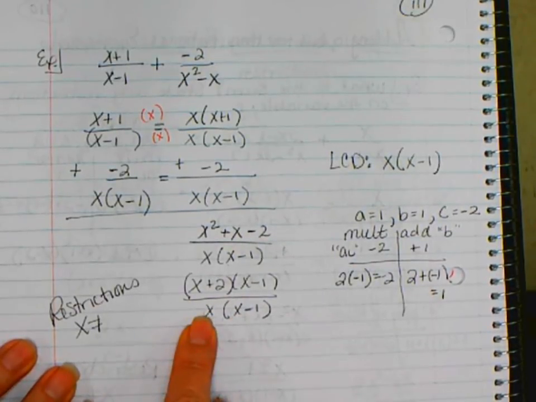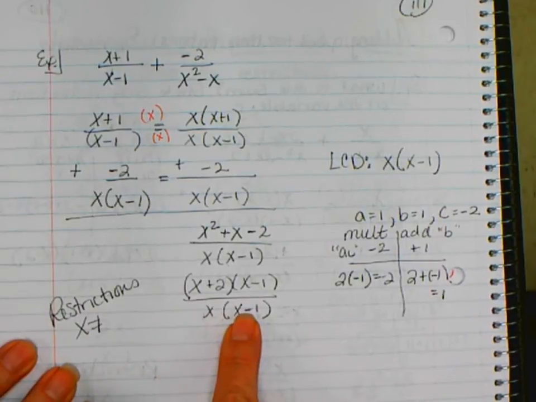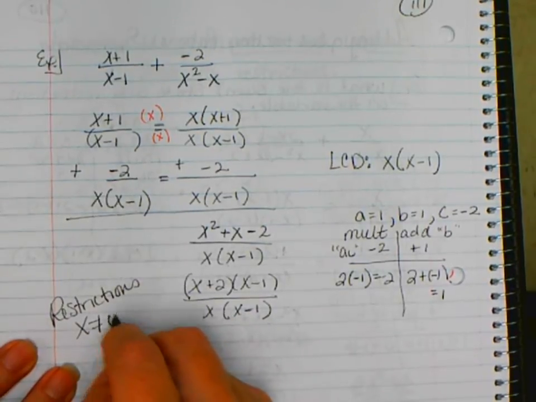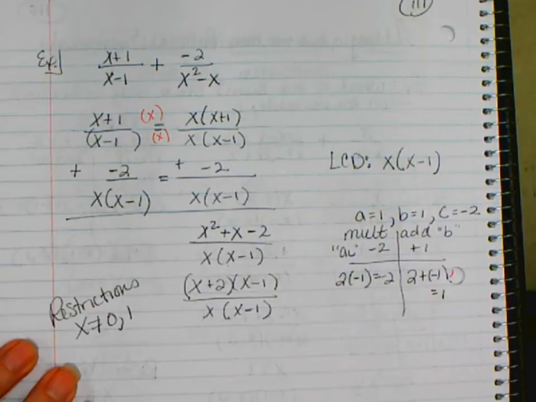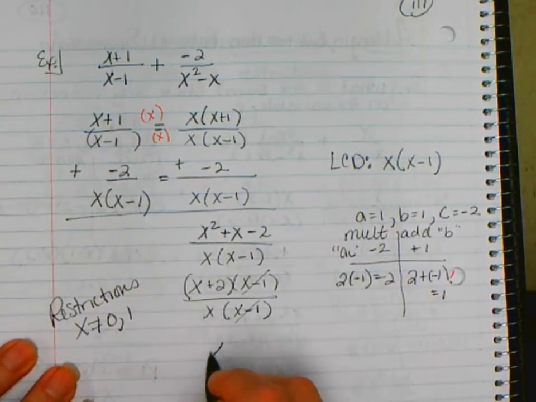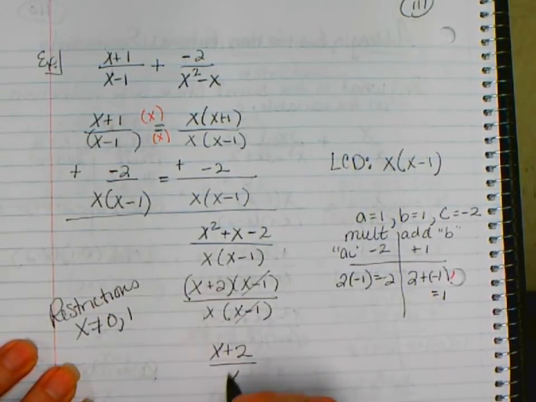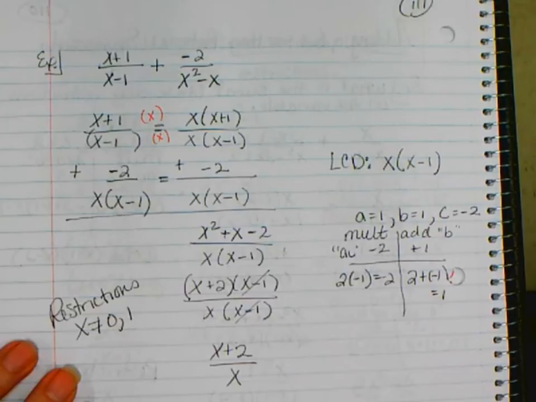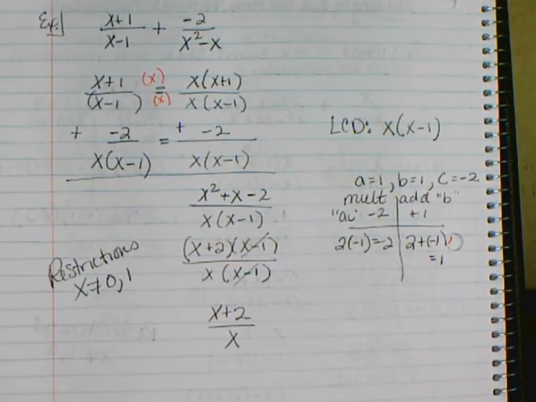So x cannot equal 0 because of this x, and x cannot equal positive 1 because of this x minus 1. All right, and then we can see we have like factors of x minus 1. So we are left with x plus 2 divided by x. Can I cancel those x's? No. Nope.